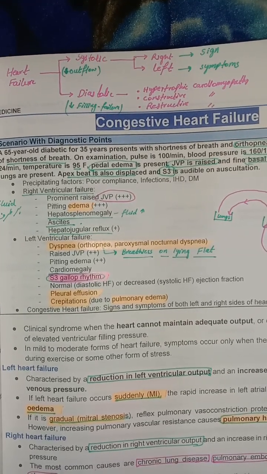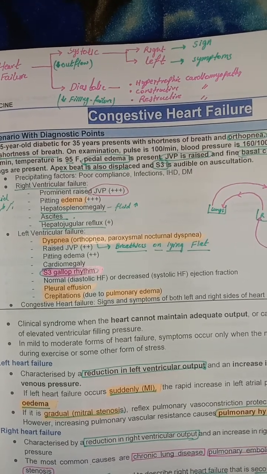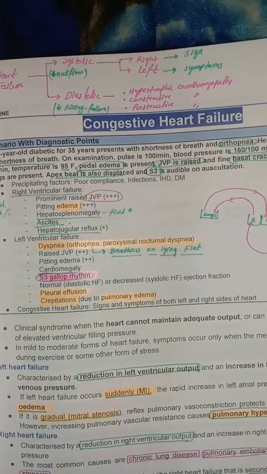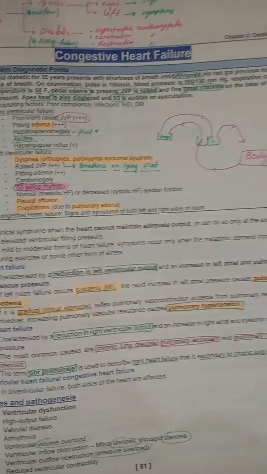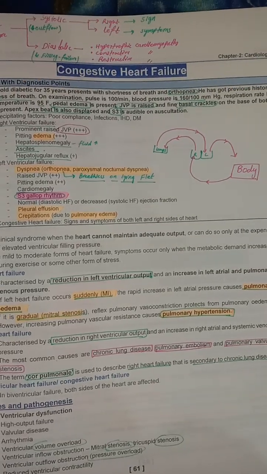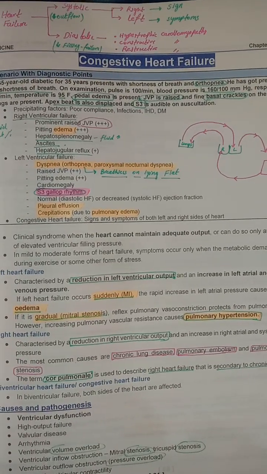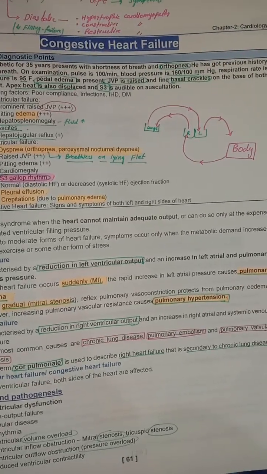In left ventricular failure, there is dyspnea, orthopnea, PND, raised JVP, hepatic edema, cardiomegaly, pleural effusion, and crepitations due to pulmonary edema. In right ventricular failure, there is a reduction in ventricular output. The most common causes are chronic lung disease, pulmonary embolism, and pulmonary valvular stenosis. Cor pulmonale is right heart failure secondary to chronic lung disease.